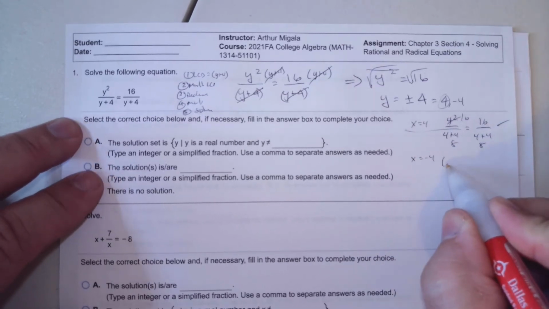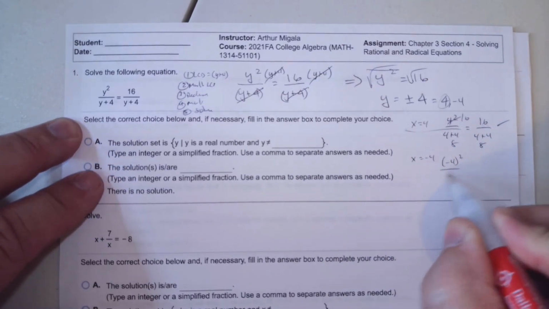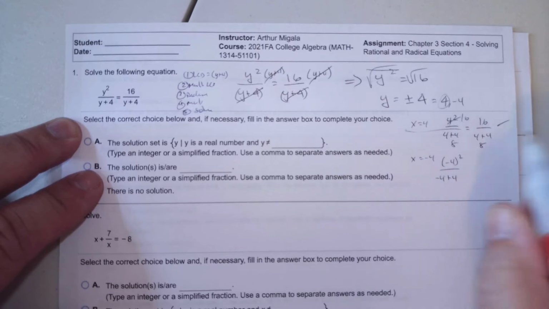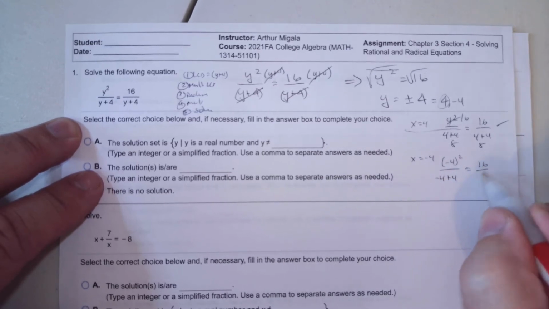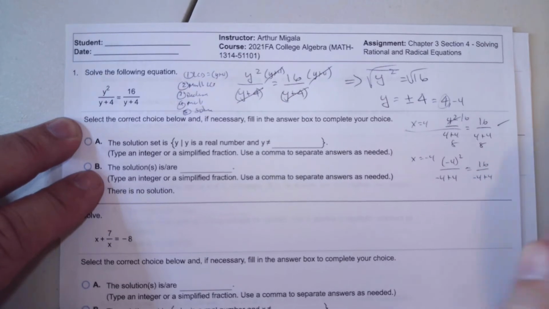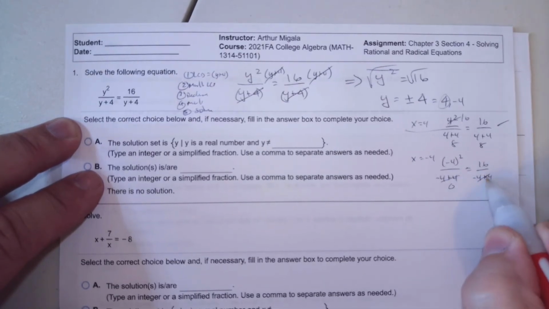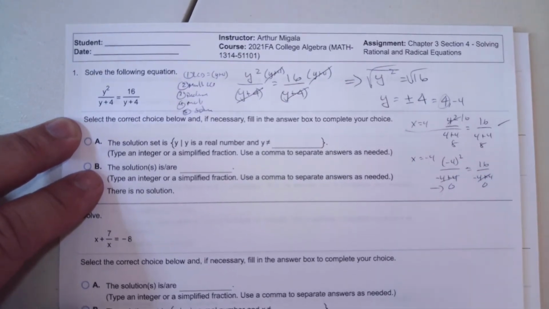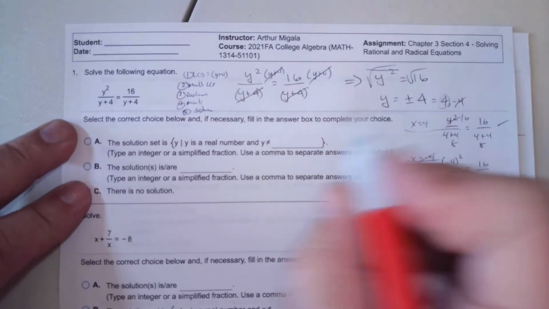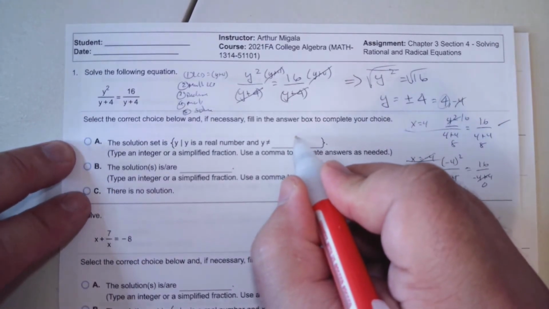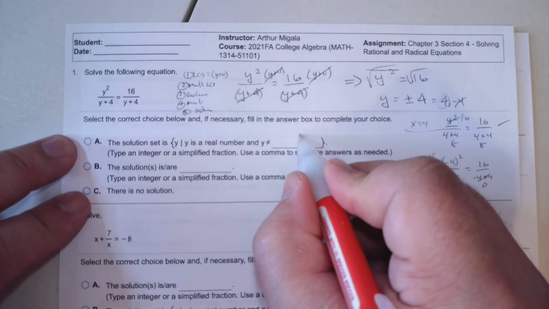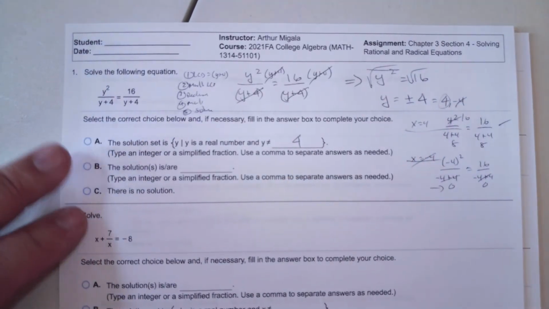Negative 4, so negative 4 squared over negative 4 plus 4. 16 over negative 4 plus 4 is 0. You cannot have 0 on the bottom. So we can't use negative 4. So the only solution of this one is 4.